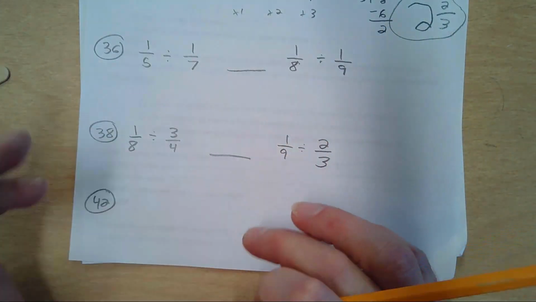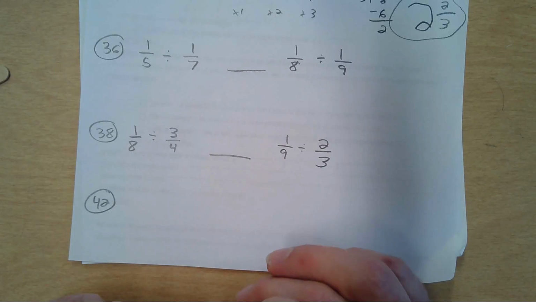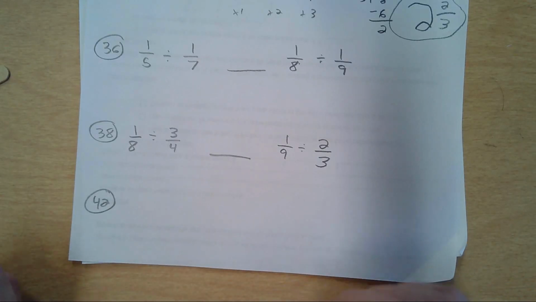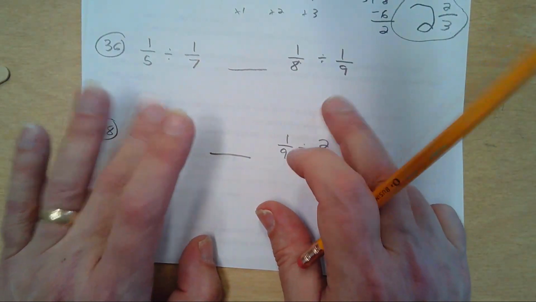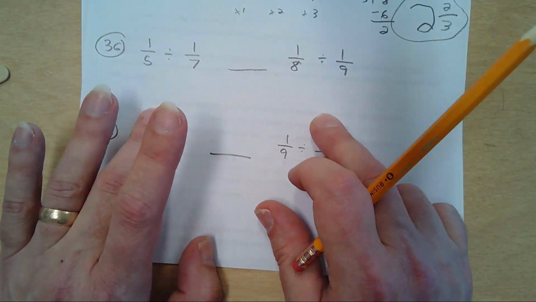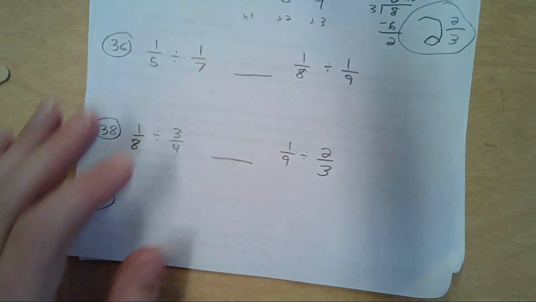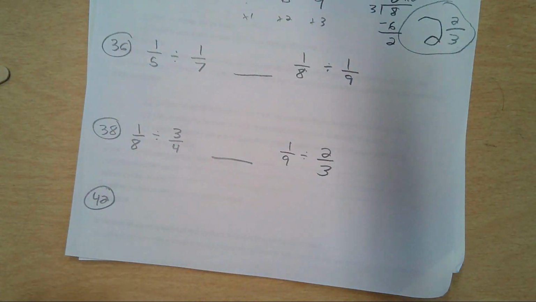To compare the answers, though, you have to either rewrite them both with common denominators, figure out what the common denominators between your two fractions are, and then you can compare the numerators, or you can use your cross products method to figure out what's greater or less than something else. Honestly, cross products is usually the more effective solution. Okay.